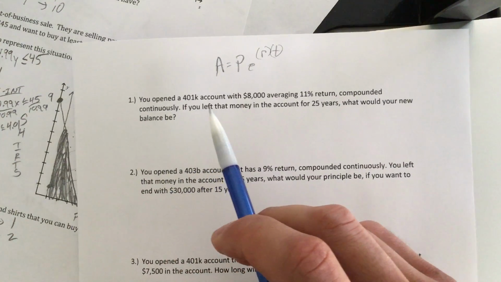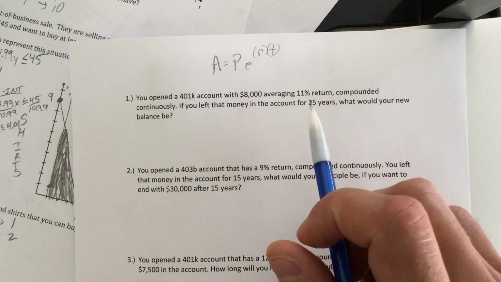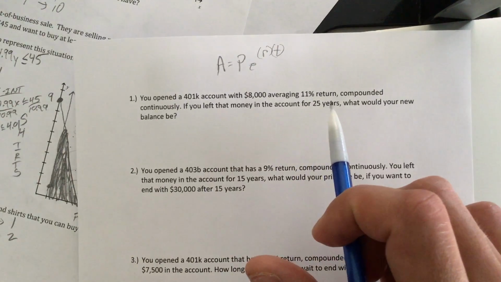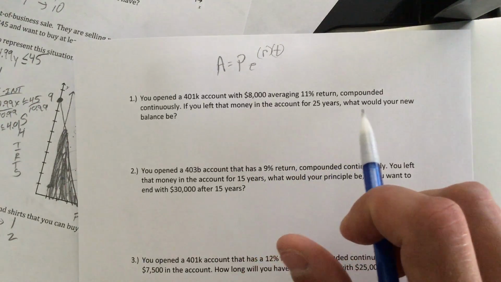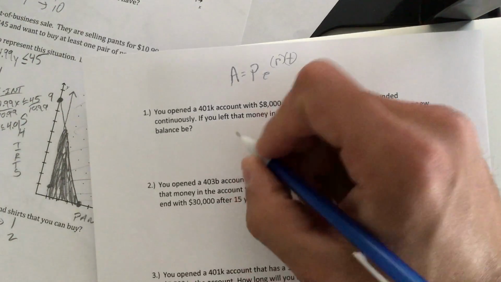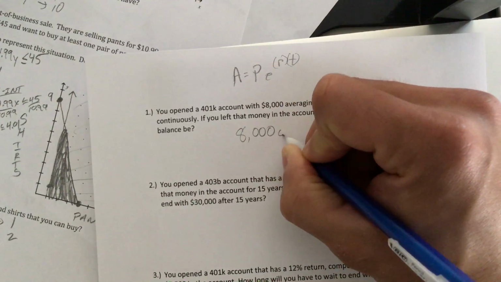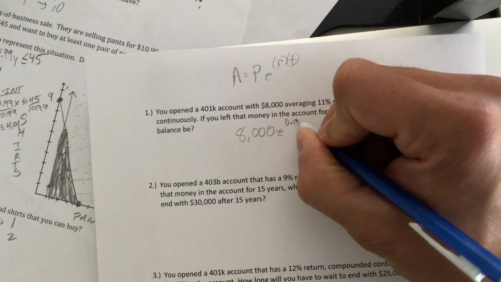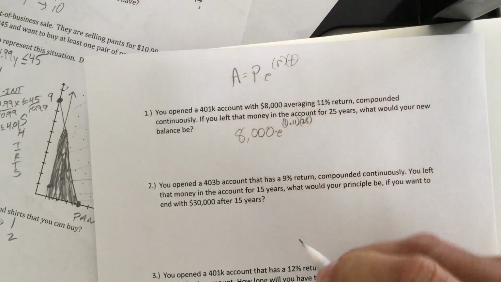So you opened a 401k account with $8,000, averaging an 11% return. That's unbelievable. You never see that in the real world, but hey, a guy can dream, right? Compounded continuously. If you left that money in the account for 25 years, what would your new balance be? So we have $8,000 times E to the power of 11 hundredths times 25.